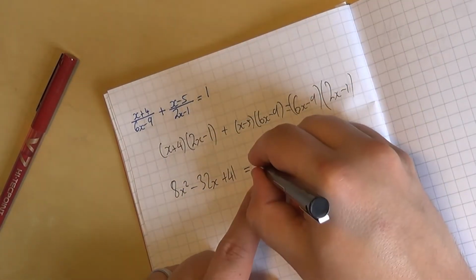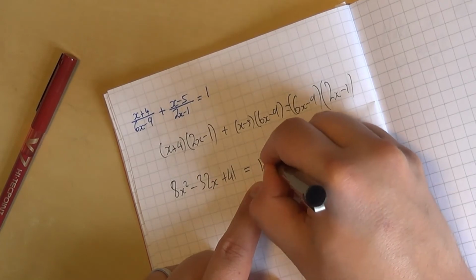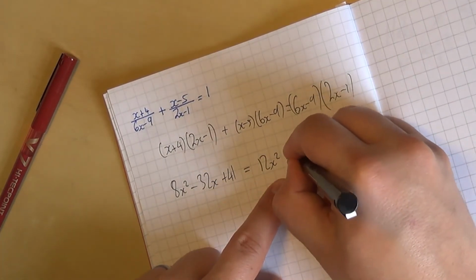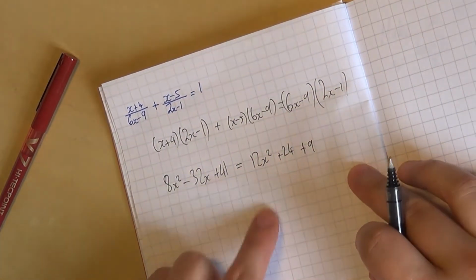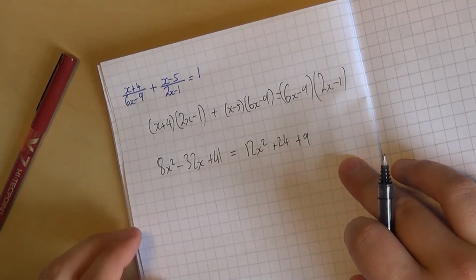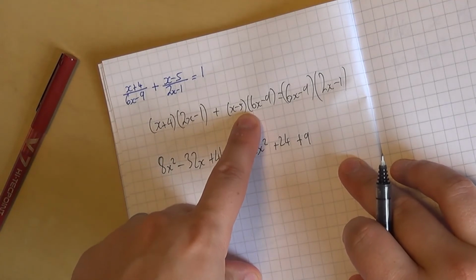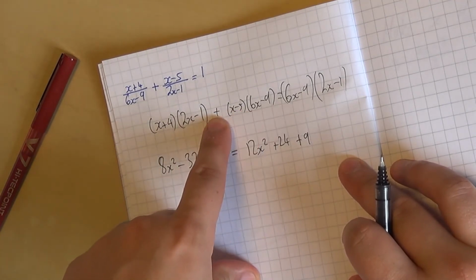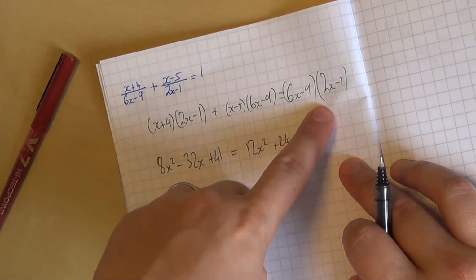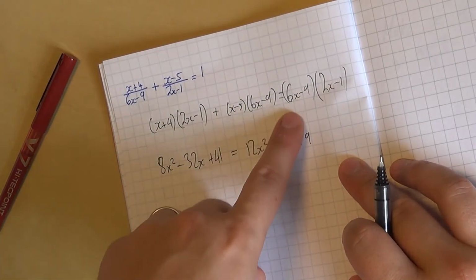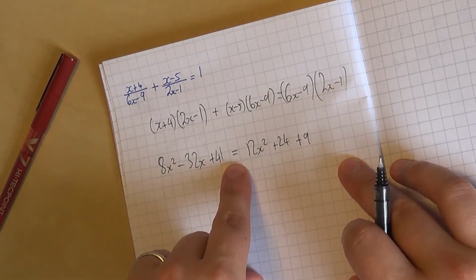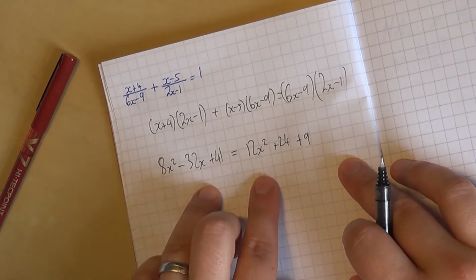And the right hand side, I think you get 12x squared plus 24 plus 9. Now, to do this in full, I skipped out 3 or 4 lines of working there. Multiply that pair of brackets out accurately, multiply that pair of brackets out accurately, add them together, you get this. Multiply that pair of brackets out accurately, you get this. Don't forget that they're still equal, so the equal sign is still here. A lot of steps there. That's what you should get.